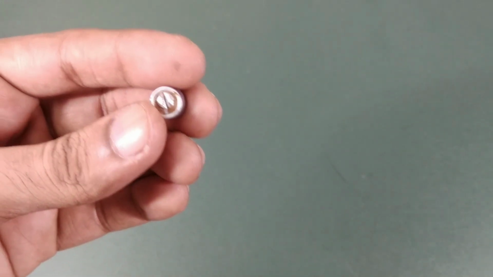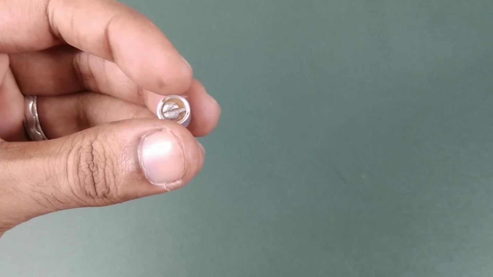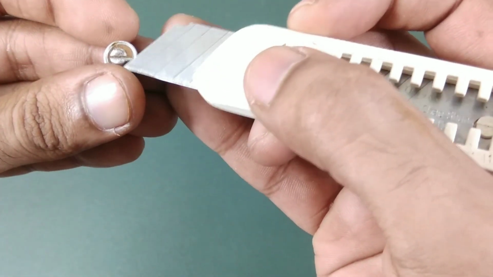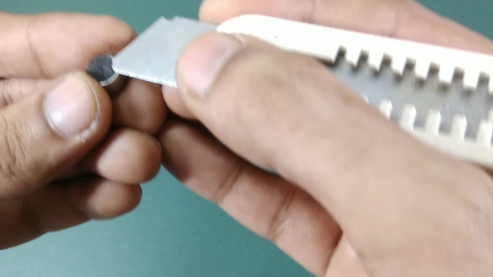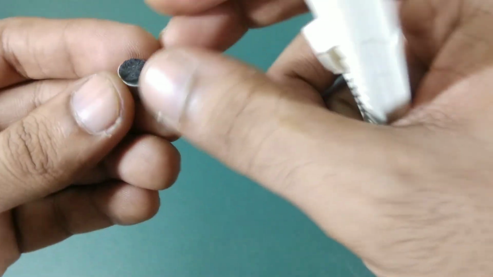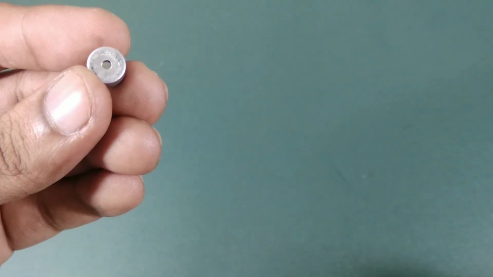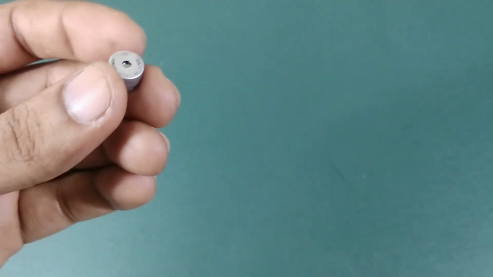So this is the microphone in close-up. As you can see, it's a small cylindrical object with two terminals in the back, and one of these terminals is connected to the body, which is negative, and the other terminal is positive. So first we'll start by taking out this one. This is a filter to block the air. As you can see, if I remove it, immediately you will see a diaphragm inside. Here, I'll try to open this one.